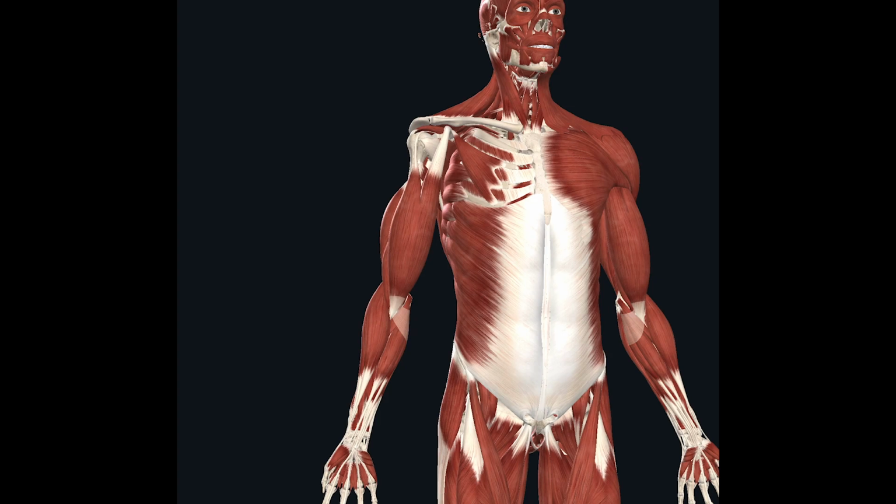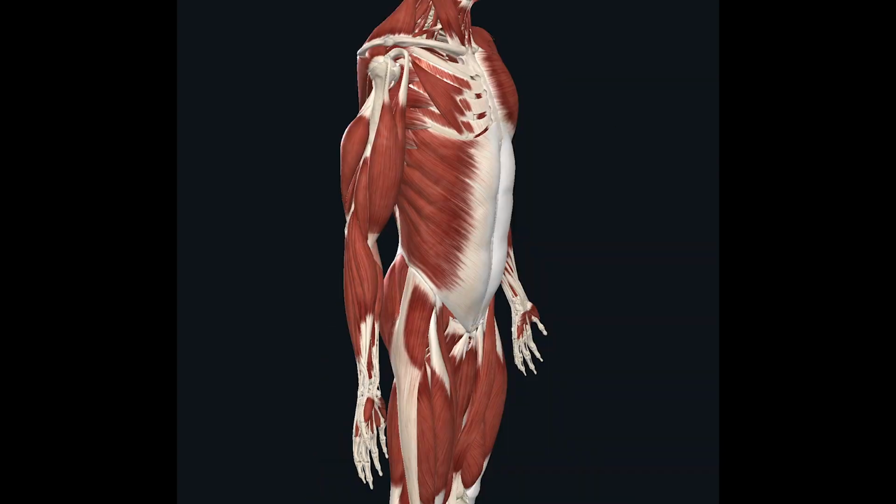And the function of the biceps brachii, since one head does cross over the shoulder joint, it can cause flexion of the shoulder, and obviously it will cause flexion of the forearm at the elbow joint. So if you remember, supination is when you bring your palms facing forward. So again, the biceps brachii assists with the supination of the forearm.